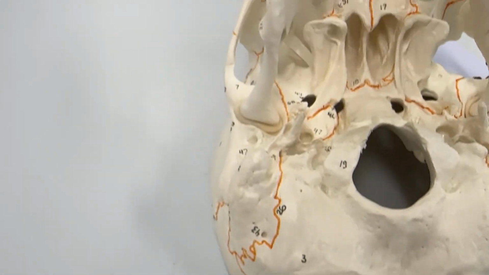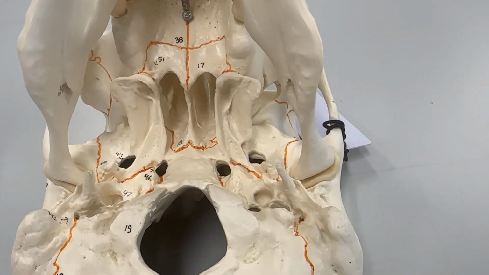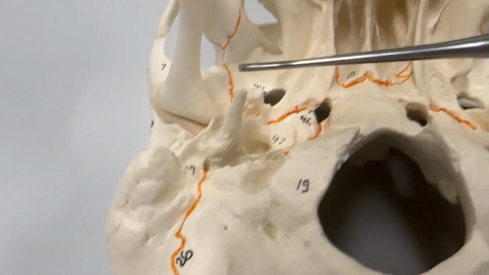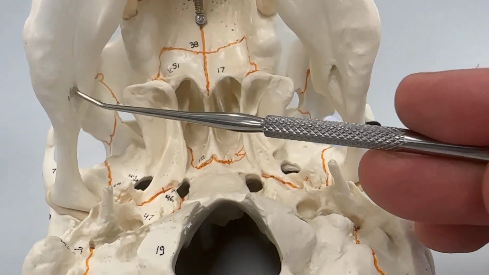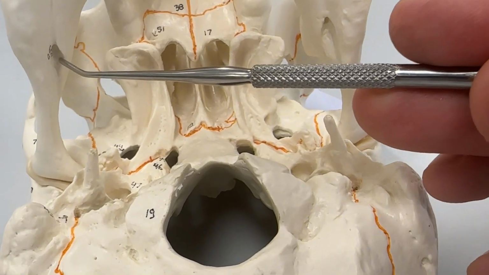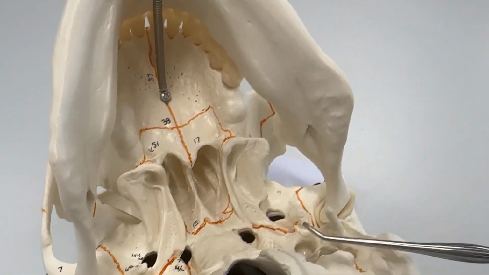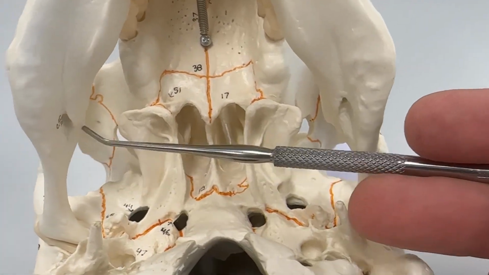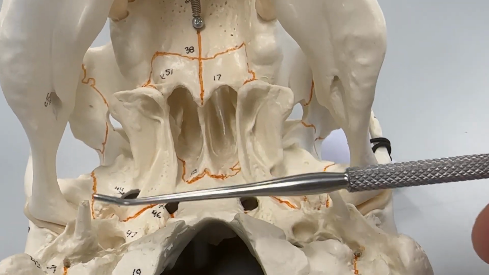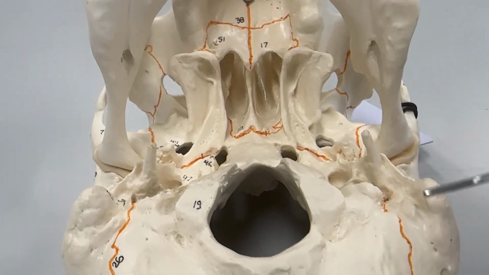On the mandible, we can see the mandibular foramen. So this is going to be the site at which a dentist will insert anesthetic for a nerve block during a dental procedure.